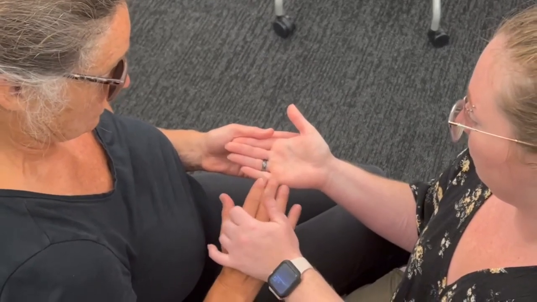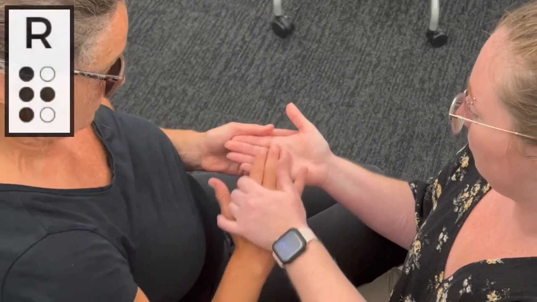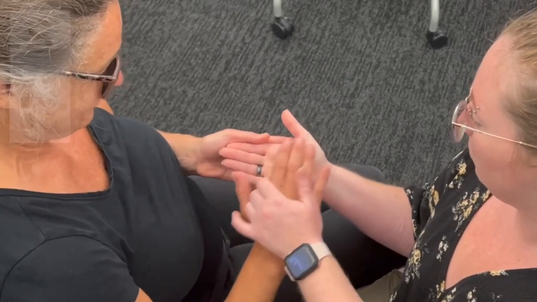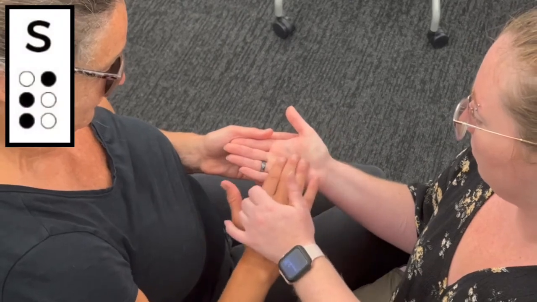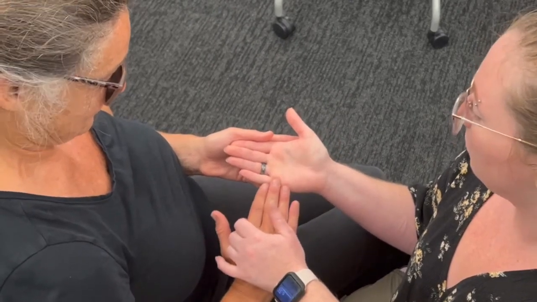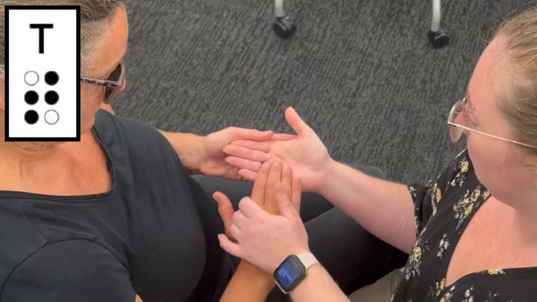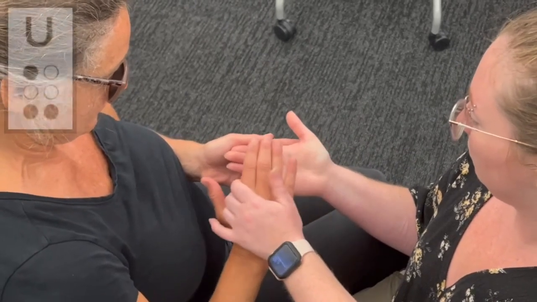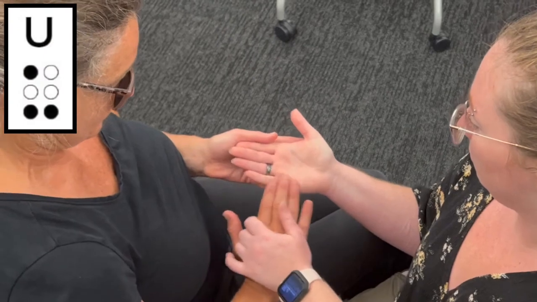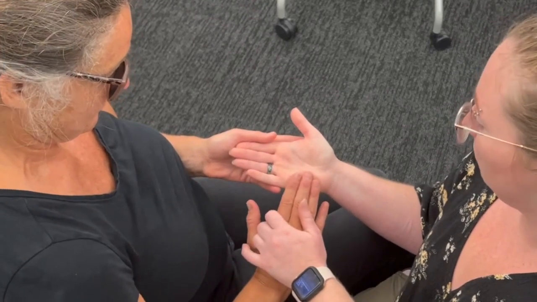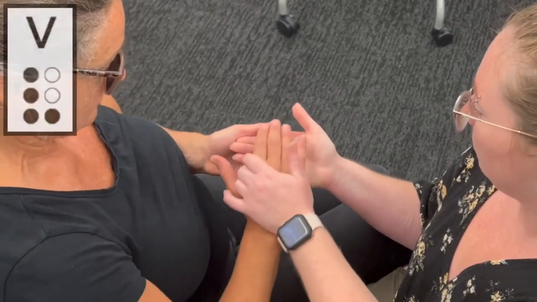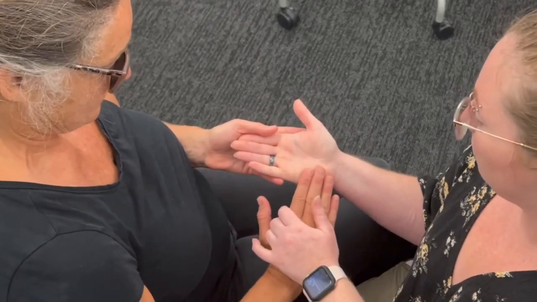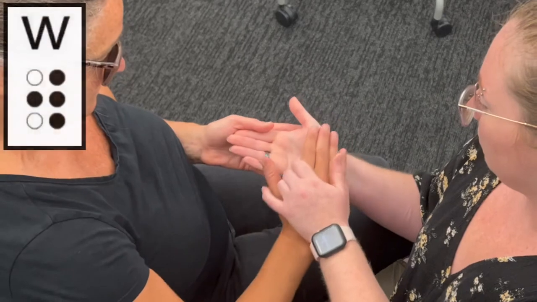R. Dots 1, 2, 3, and 5. S. Dots 2, 3, and 4. T. Dots 2, 3, 4, and 5. U. Dots 1, 3, and 6. V. Dots 1, 2, 3, and 6. W. Dots 2, 4, 5, and 6.